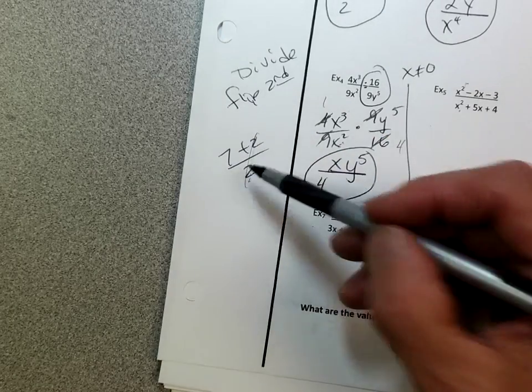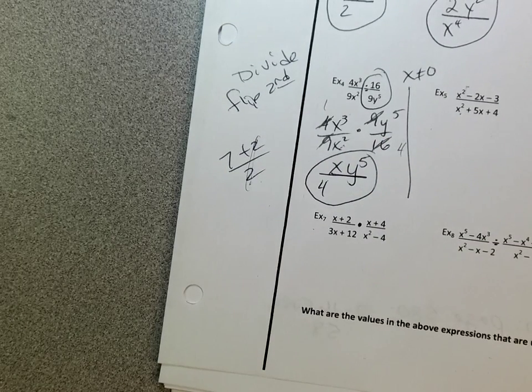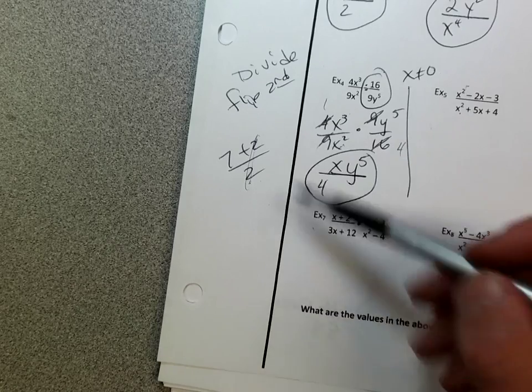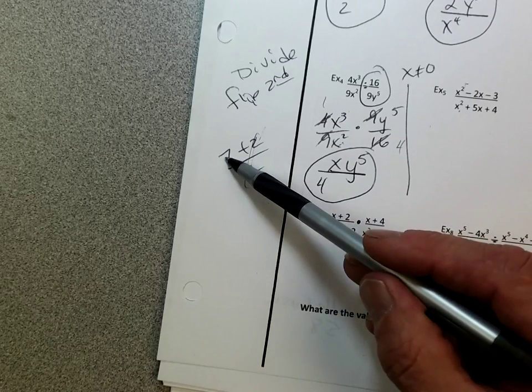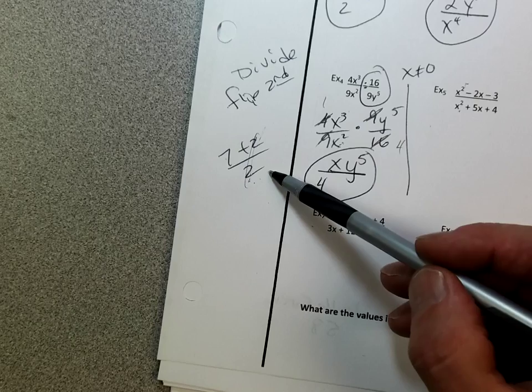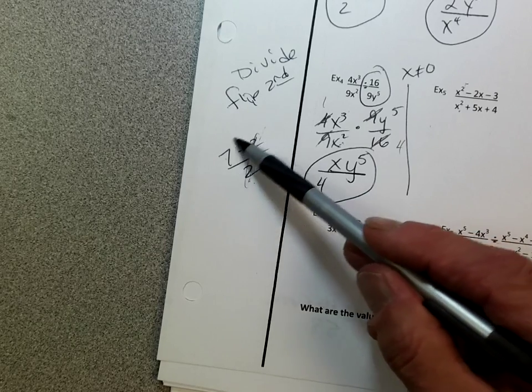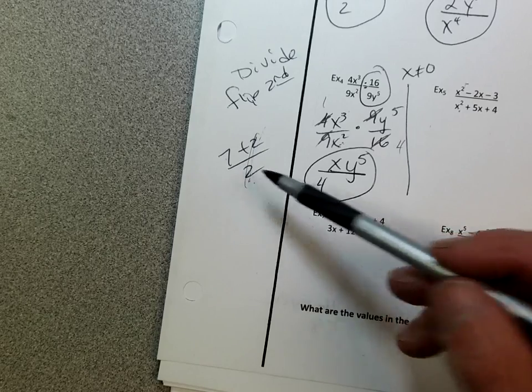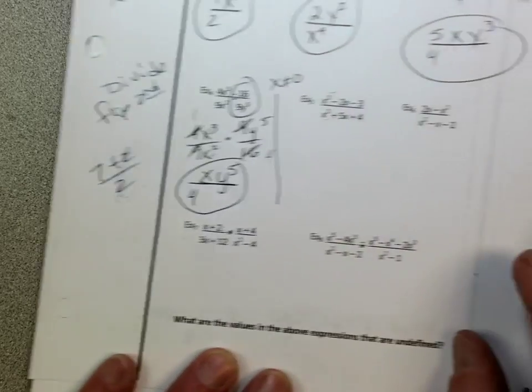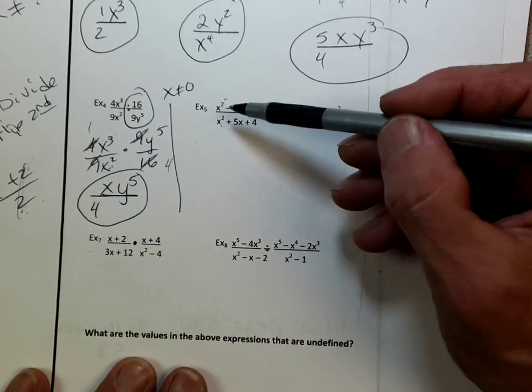Isn't the answer just 7? Cancel the 2s, isn't the answer 7? No way. You can't cancel those 2s because the answer is really 9 over 2, which is 4.5, right? So you cannot cancel this way because you need to take the entire top to be divided by 2. So if we come back to example 5, don't cancel the x squareds.